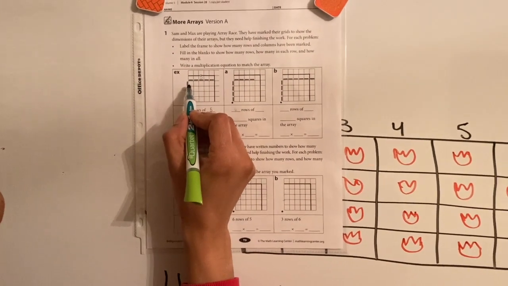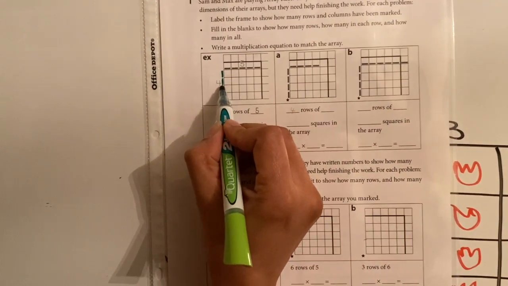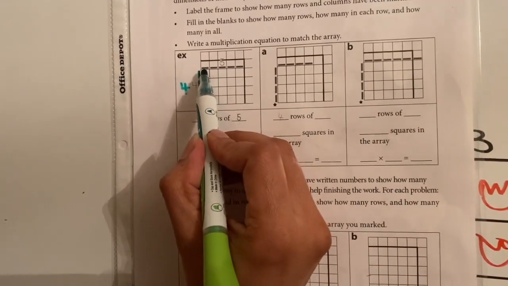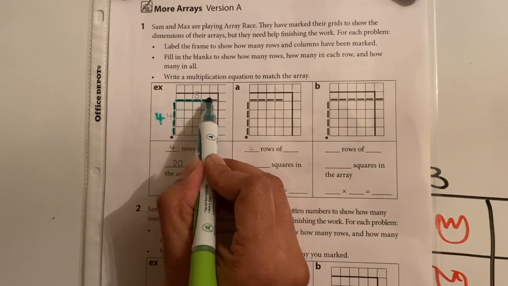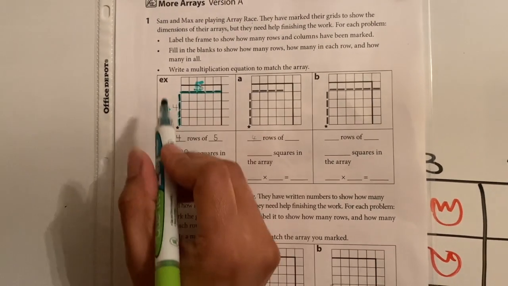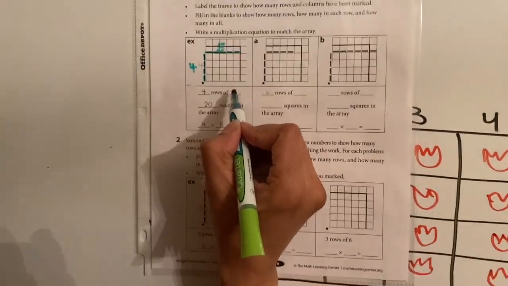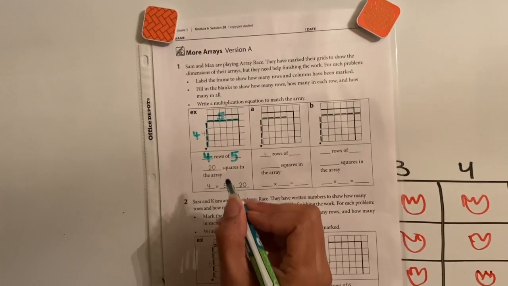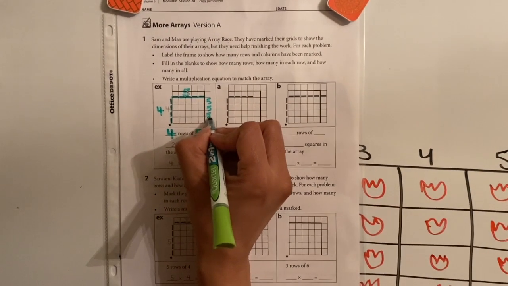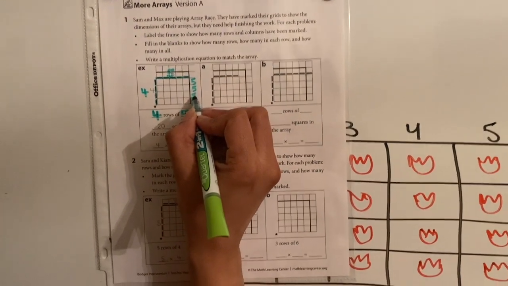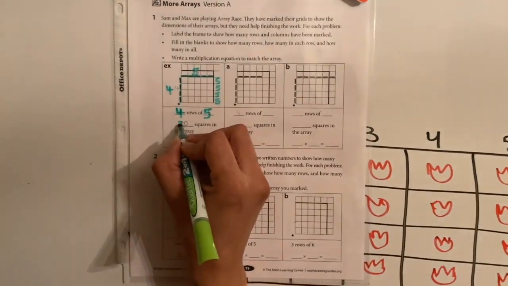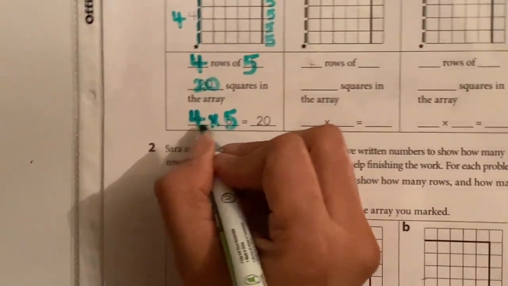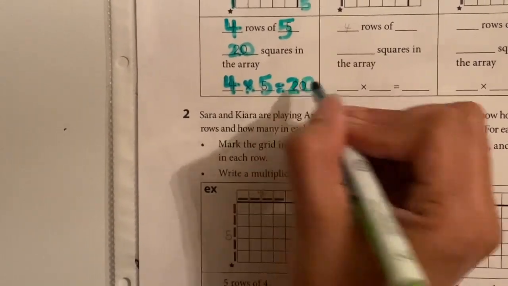So we can see over here that we have 1, 2, 3, 4. We have 4 rows. Now we'll count how many columns do we have. 1, 2, 3, 4, 5. So we have 4 rows of 5 columns. So we can write over here 4 rows of 5. And if we count them, 5, 5, 5, 5, 5 plus 5 is 10, 10 plus 5 is 15, 15 plus 5 is 20. And our math equation would be 4 multiplied by 5 is equal to 20.